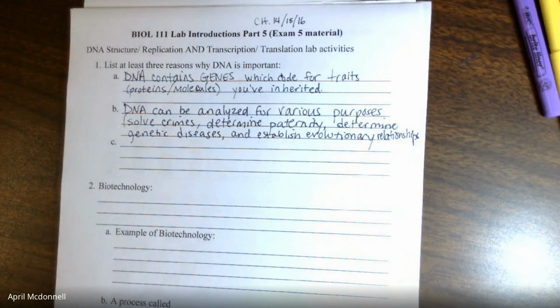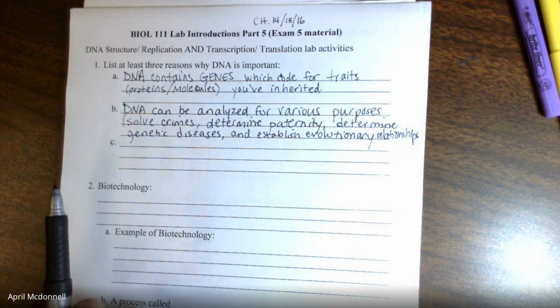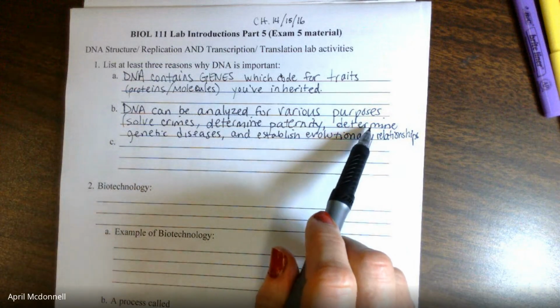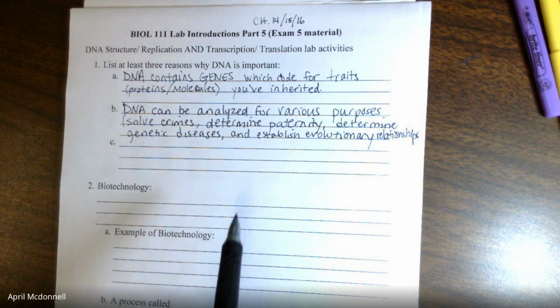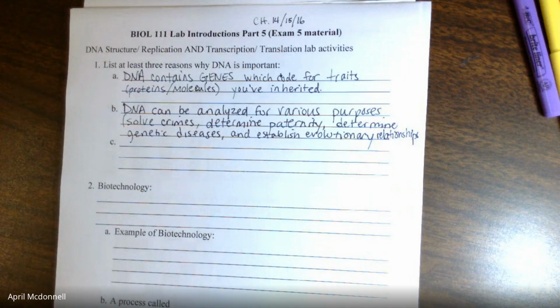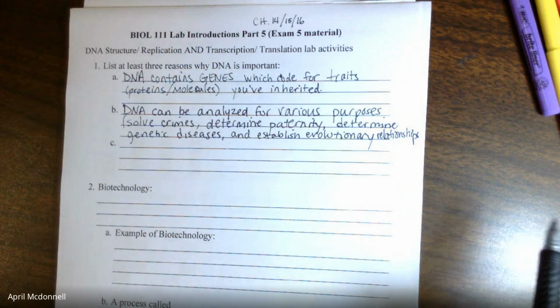Okay, so let's go ahead and repeat that again. We can analyze DNA to solve crimes. We can analyze DNA to determine paternity. We can analyze DNA to determine various genetic diseases. And we can also analyze DNA to establish evolutionary relationships. DNA is a very hardy molecule and can be isolated from fossilized specimens. This could help us determine evolutionary relationships.